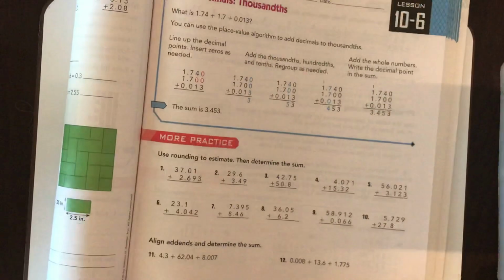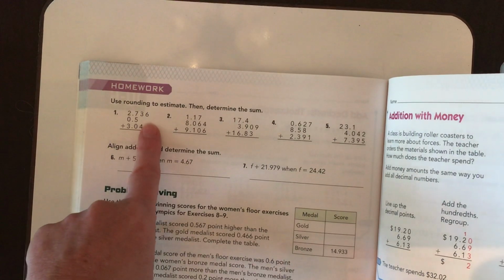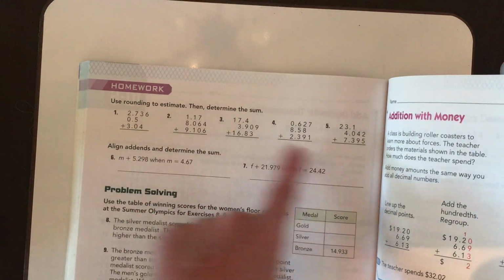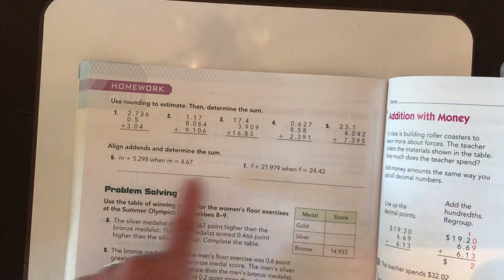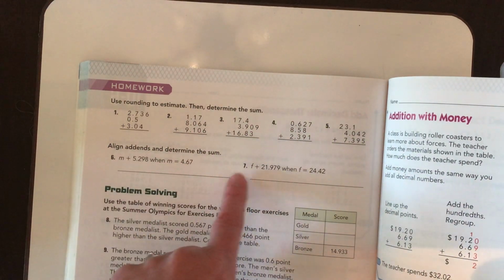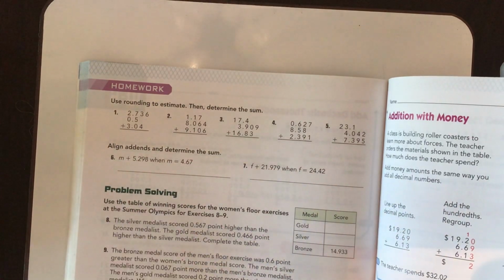All right, now let's go to 178 because that's the page that you're going to be working on. 178. All right, you do not have to round, just add. Okay, they have already aligned for you. You can put 0s in all of the blank place values. And then on 6 and 7, you need to align your addends and determine the sum.